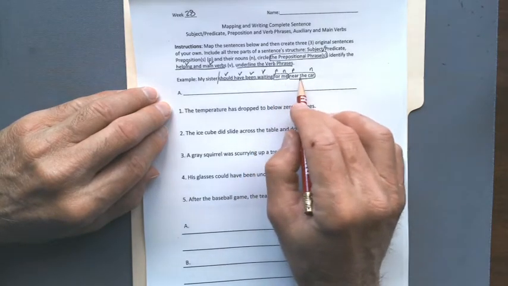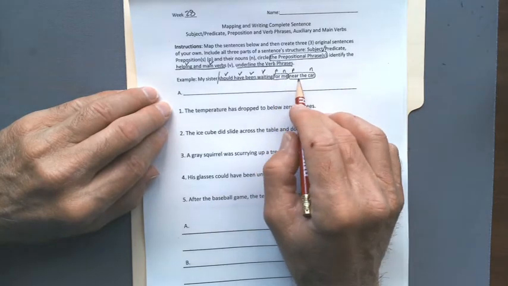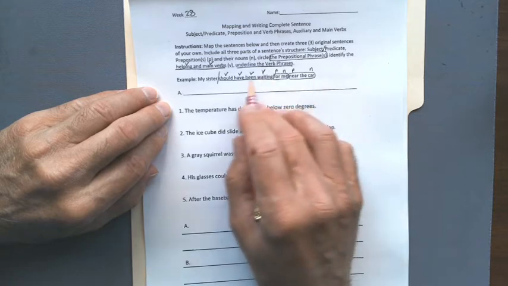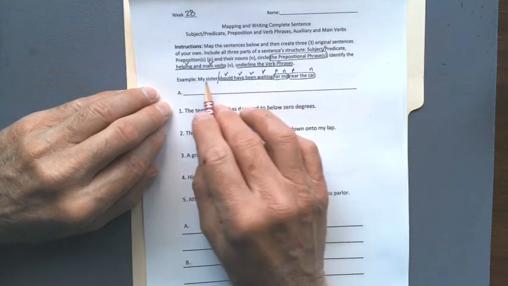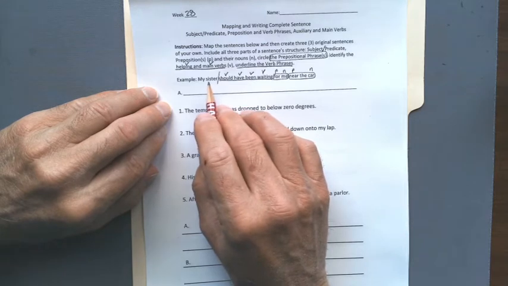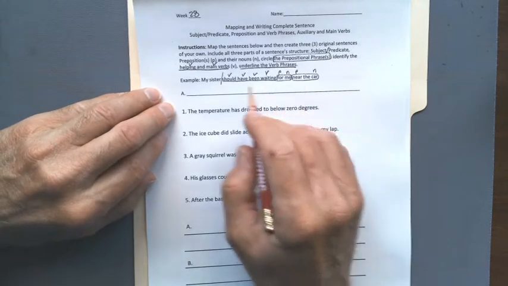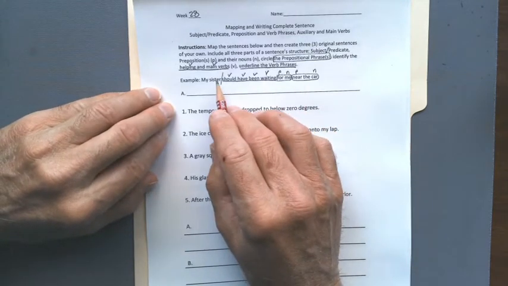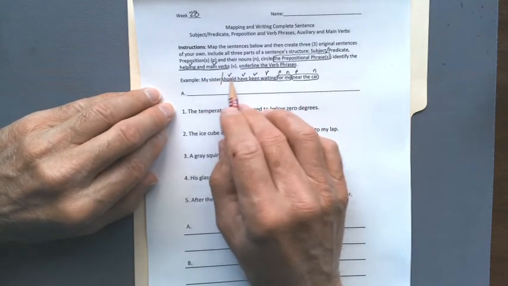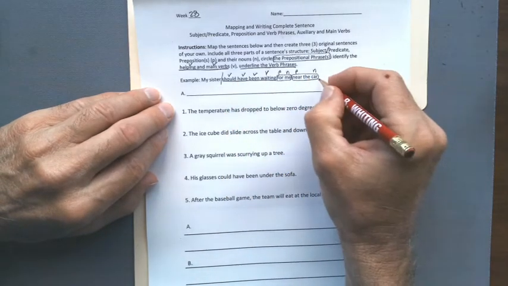Same thing for prepositional phrases. Near the car is not a complete sentence. It's a part of a complete sentence. These things are missing the subject part. Okay, my sister. So this is complete now. I think we've got everything. We've got the subject over here, and the predicate part over here. That's all this part, over to the period.